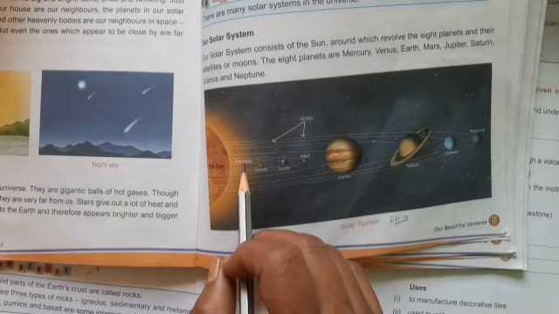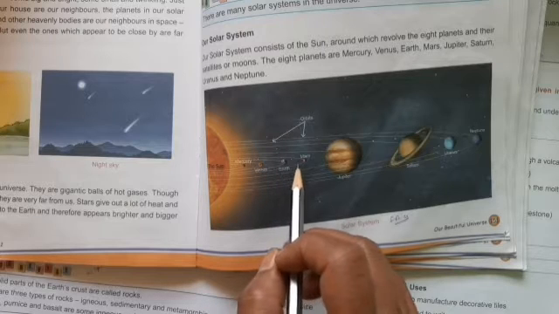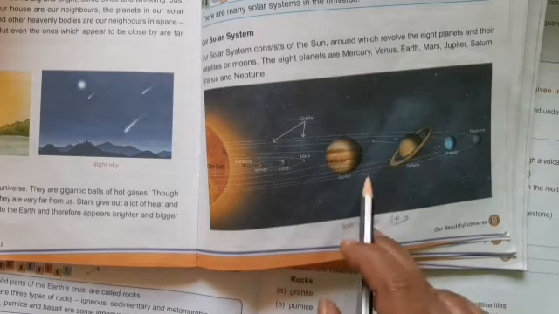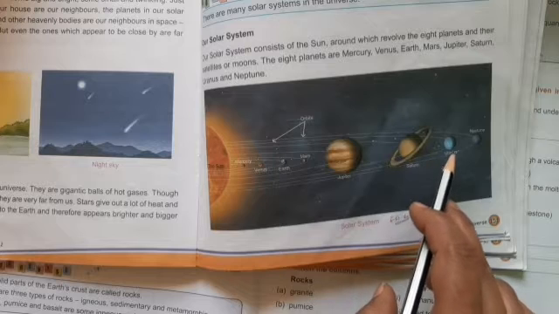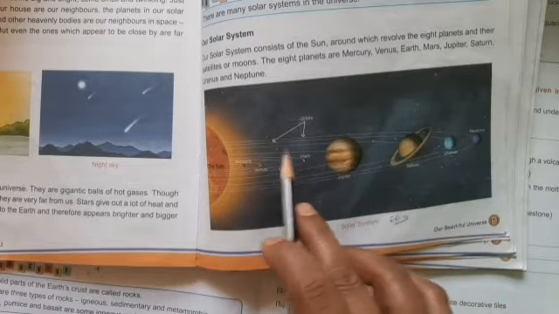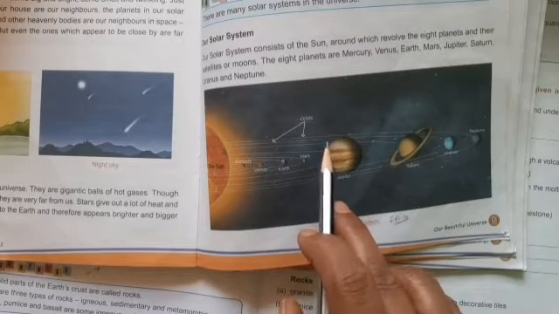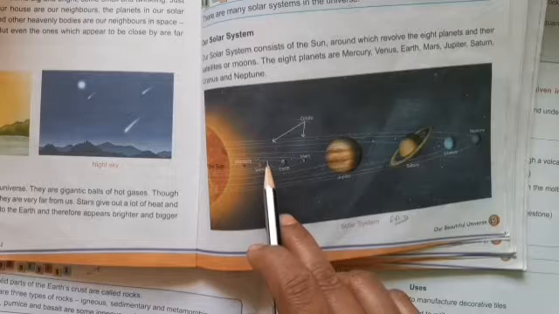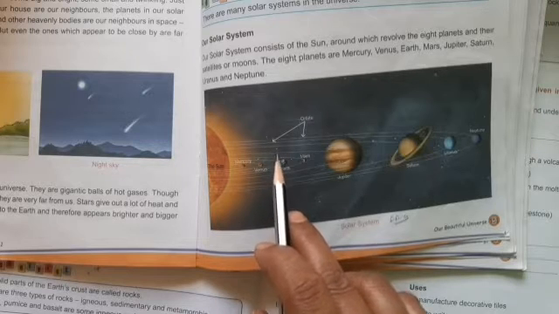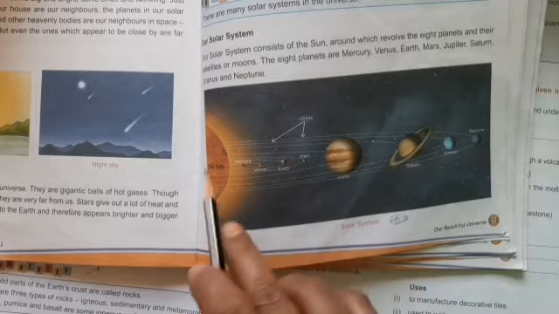Mercury, Venus, Earth, Mars, Jupiter, Saturn, Uranus and Neptune are the 8 planets of the solar system, and they move in this order around the sun.